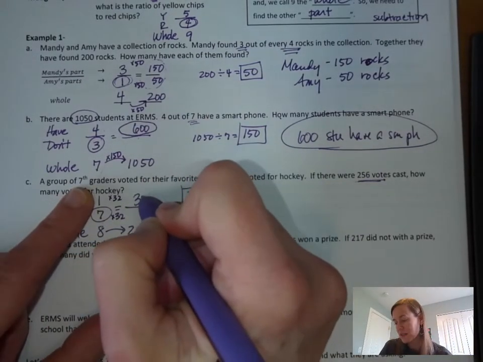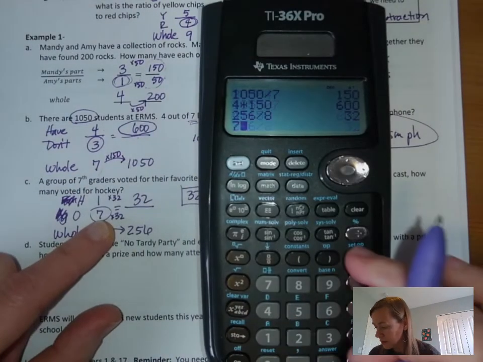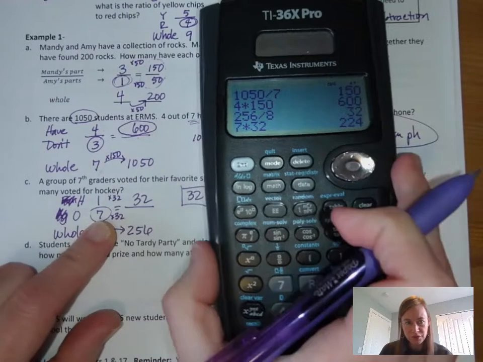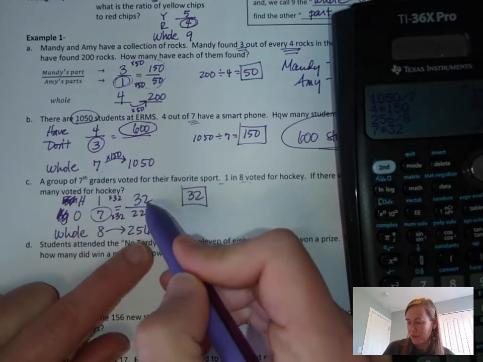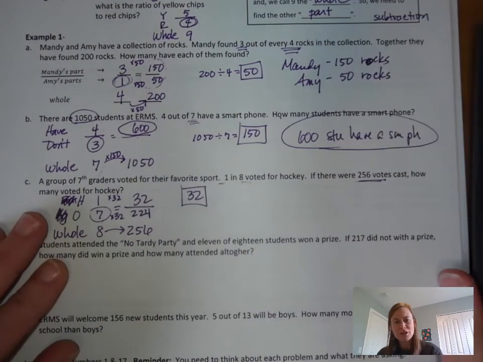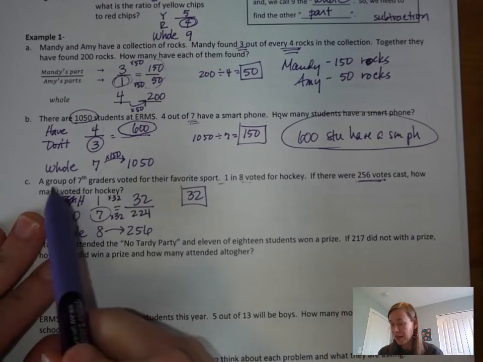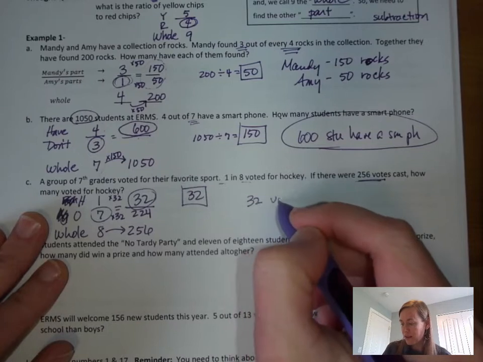1 times 32, well, that's not too tough, 32. 7 times 32 gives us 224, looks like. Always a good idea to make sure these add up. 2 plus 4 is 6, 3 plus 2 is 5, 2. Okay, it looks like we're good there. Now let's go back and reread that last question. How many voted for hockey? Oh, there we go. 32 voted for hockey.